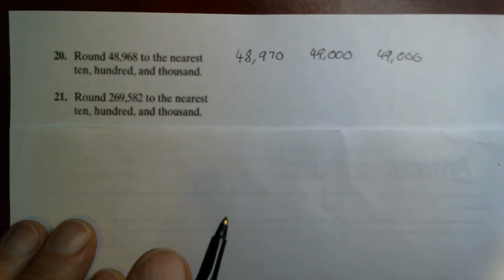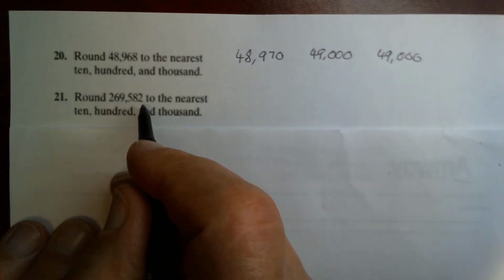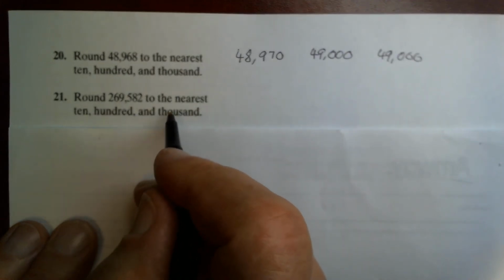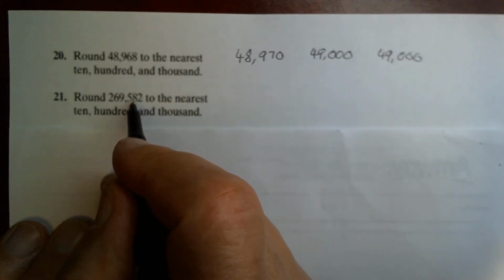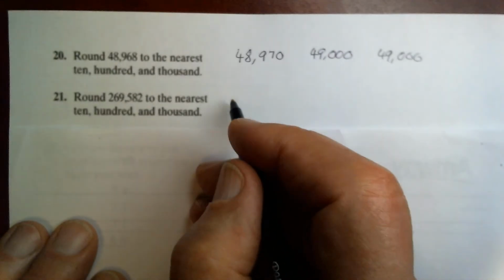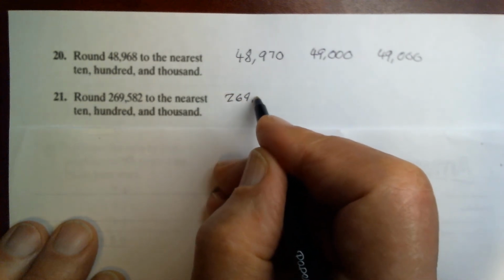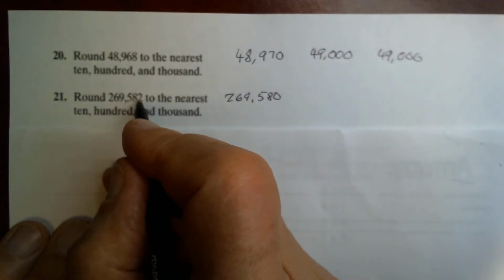Similarly, in number 21, 269,582 to nearest 10, to nearest 100, the nearest 1,000. So we look at the 10, there would be an 8 followed by 2, so we round that down to 269,580, because the 8 is followed by 2.